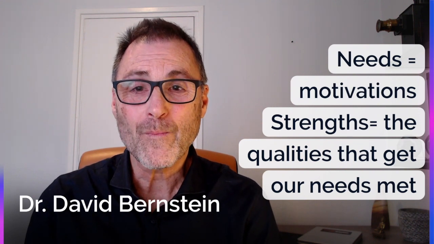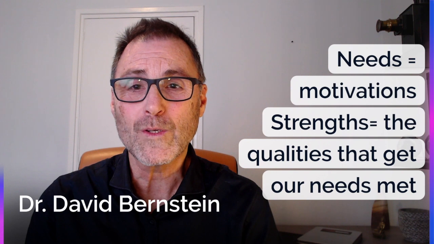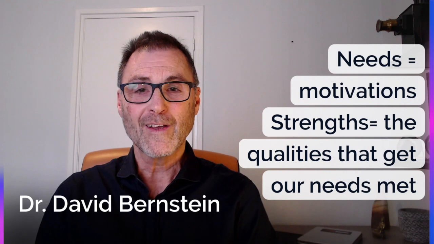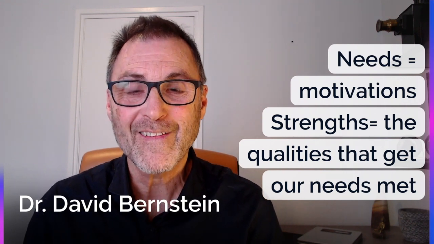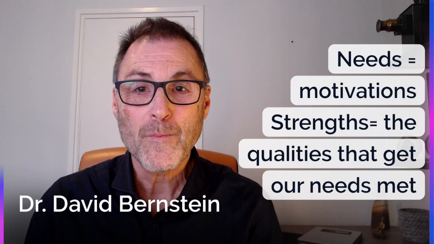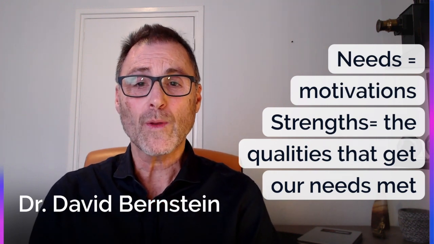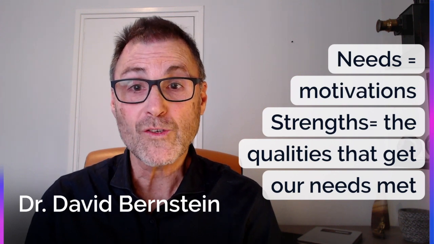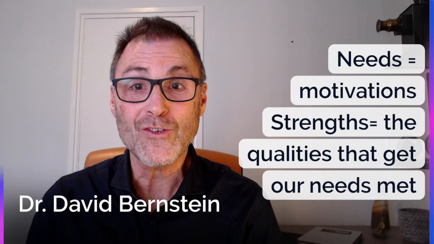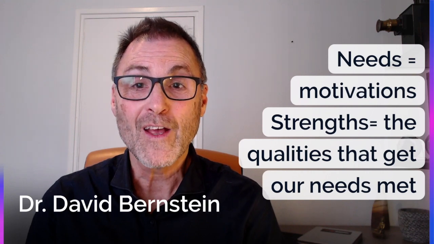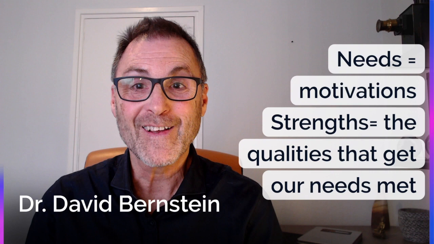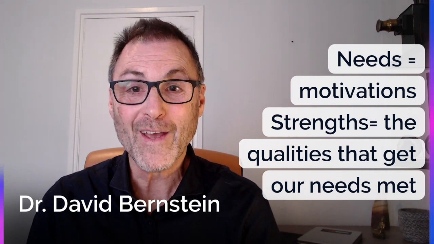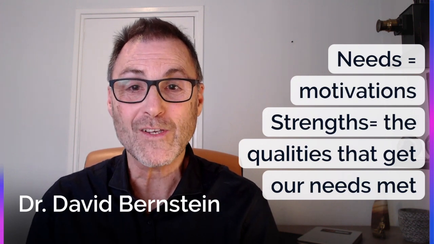And so then how can we think about what strengths are in relation to needs? Well, we can think of our strengths as being the positive qualities that we have that enable us to get our needs met. And so what that means is that, in helping patients to get their needs met, one of the advantages of working with strengths is that as you shine a light on their strengths and they start to become more aware of their strengths, they can start to use their strengths in the service of getting their needs met more adequately. Okay, now what does this process look like in practice?